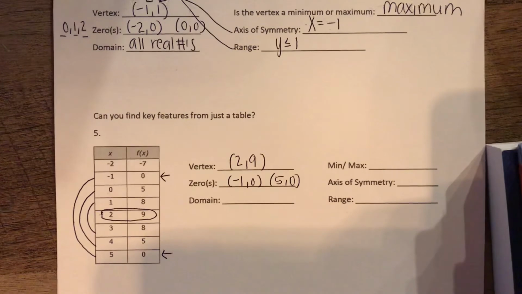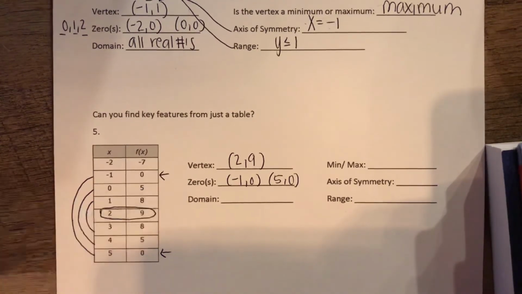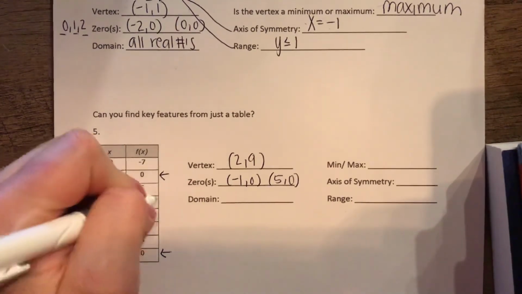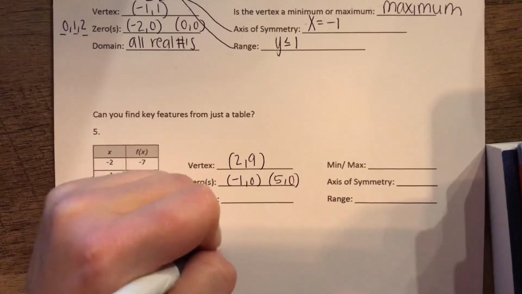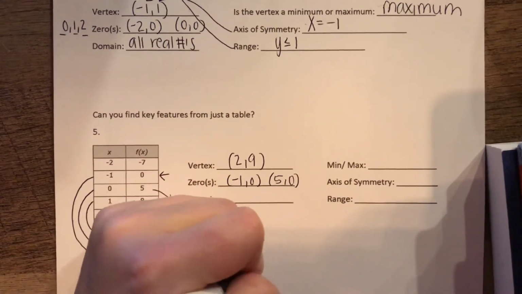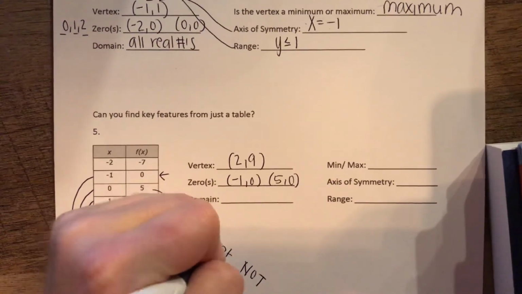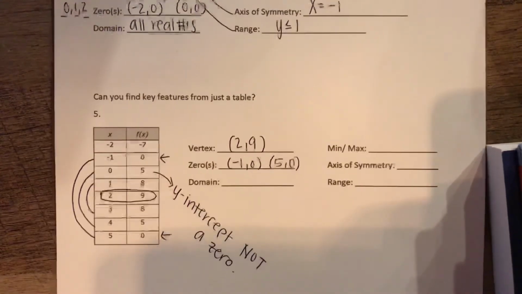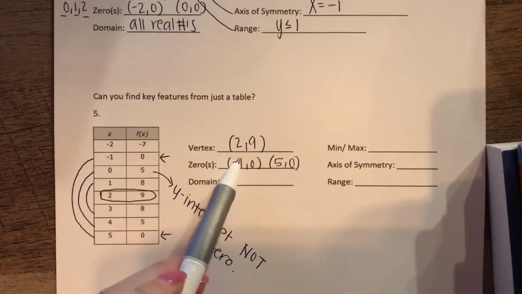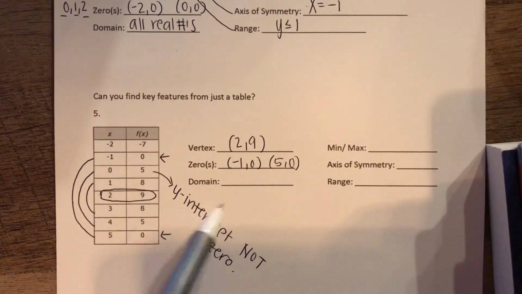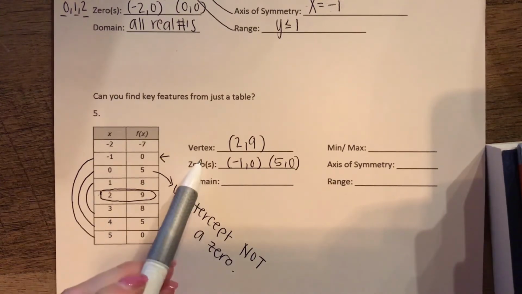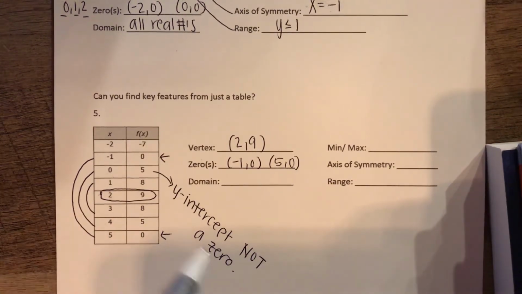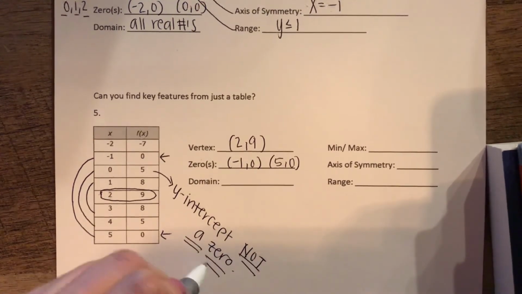That is 100% okay. The only thing we do not want to do is say that there are 3 zeros, because this right here is a y-intercept, not a zero. It is very common to lump this guy, (0, 5), into my zeros category because you simply see a 0 in it, but zeros refer to x-intercepts, so this y-intercept is not a zero.